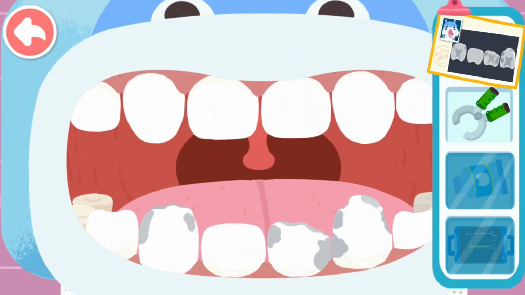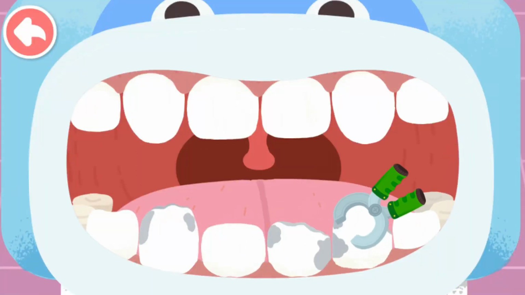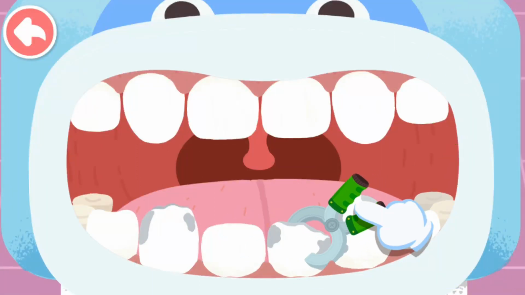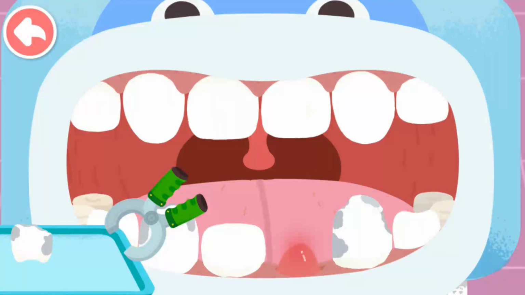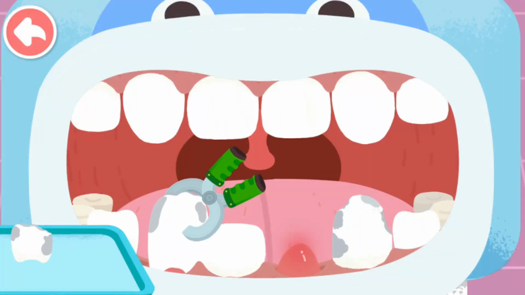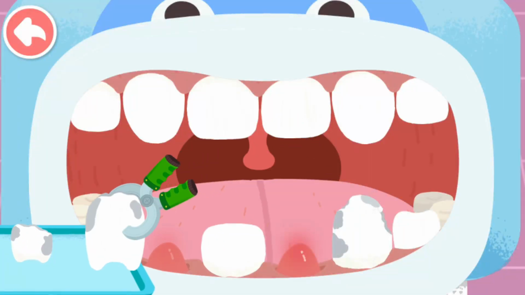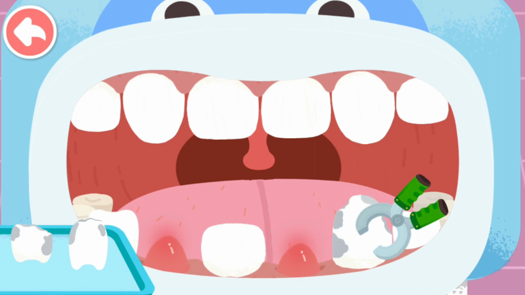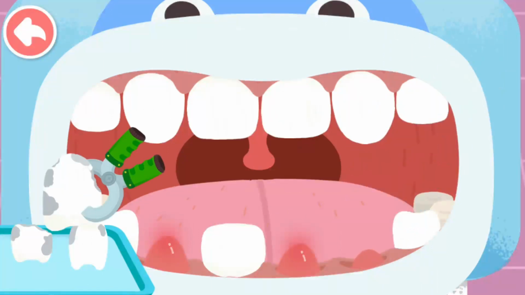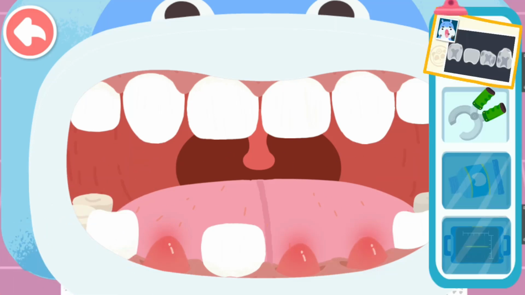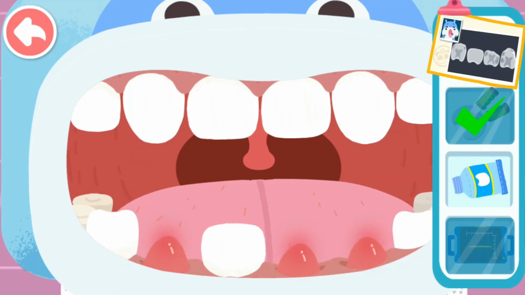Extract the decayed teeth first. Drag the pliers up to pull out the decayed. Put the decayed teeth on the plate. Apply anti-inflammatory ointment.